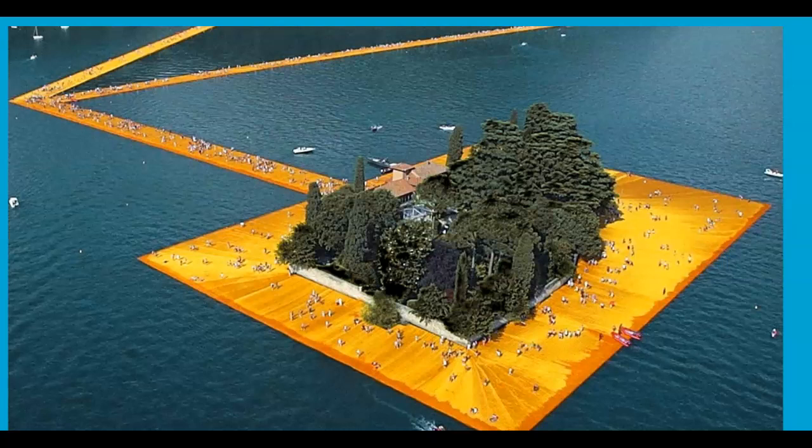On your own, but this is a floating dock kind of a thing. And you can see all the yellow, like how far back, these are people walking on it. Okay, so you can see the scale of this. So Christo does a lot with adding color to a place so that it stands out.